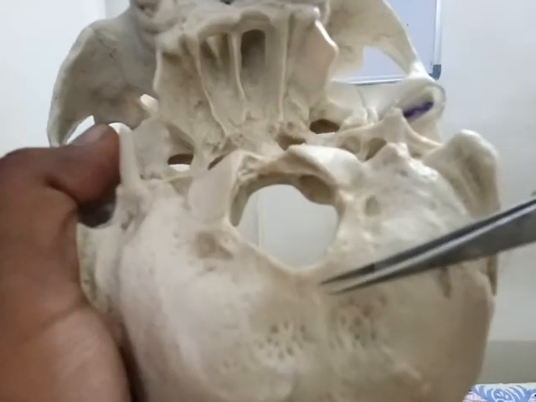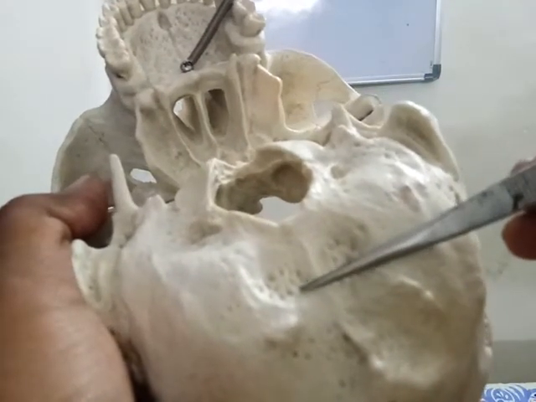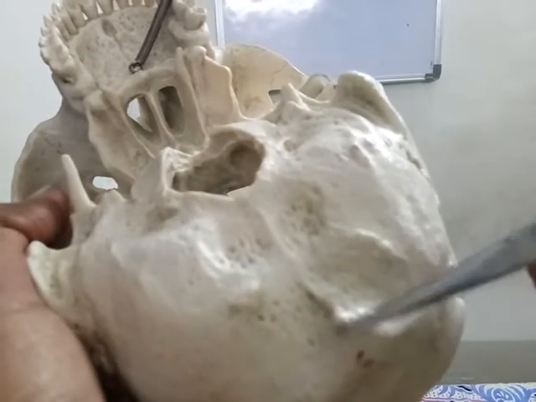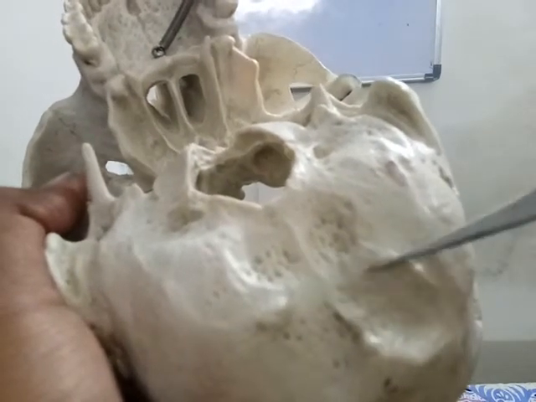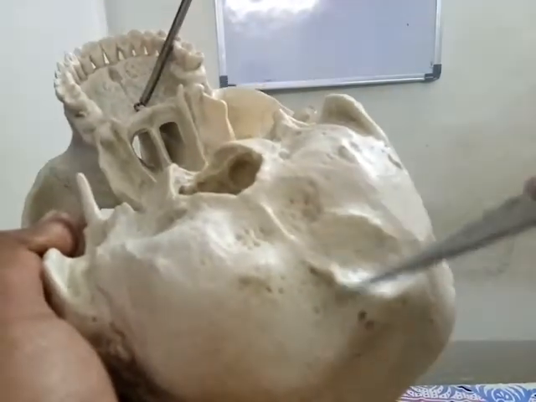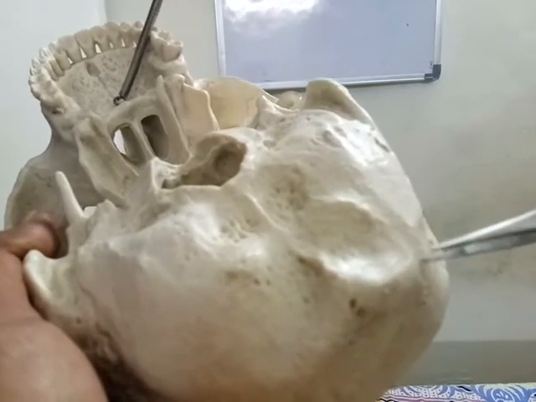External occipital crest, this is external occipital crest, and there is external occipital protuberance, this is external occipital protuberance, and these are nuchal lines.